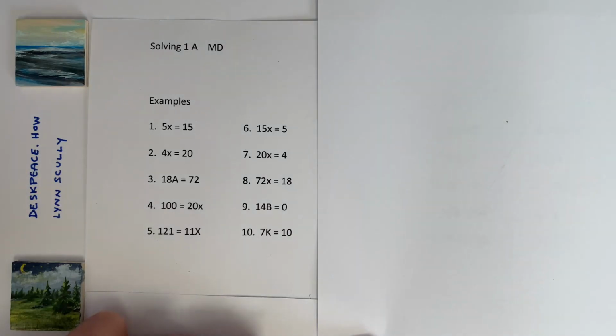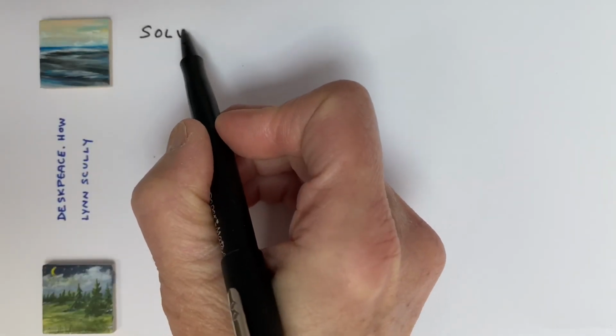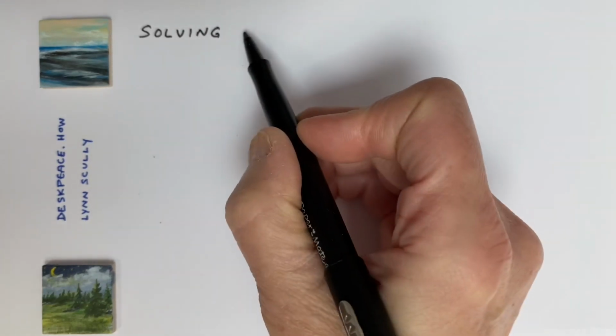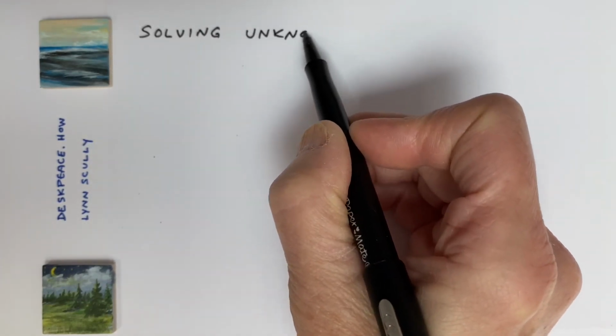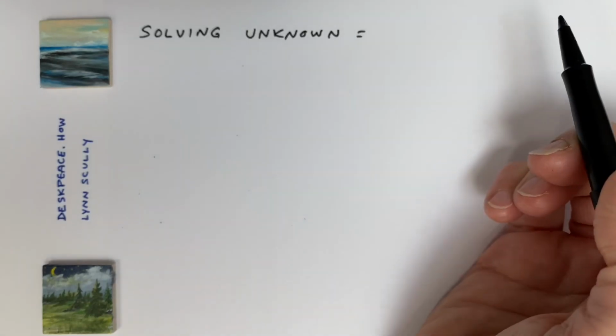Solving lesson 1A, multiply, divide. These are the 10 examples I'm going to do for you today. Solving means getting the unknown alone on one side of the equal sign.